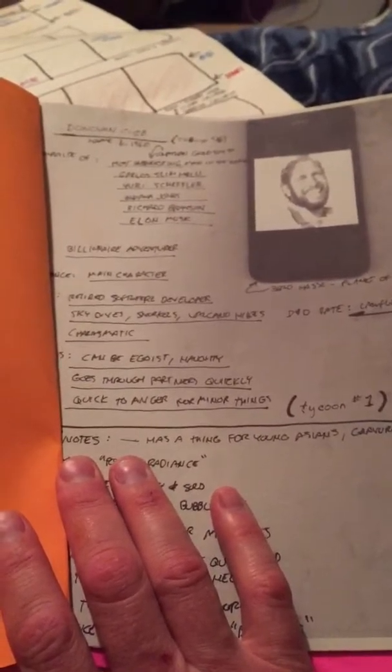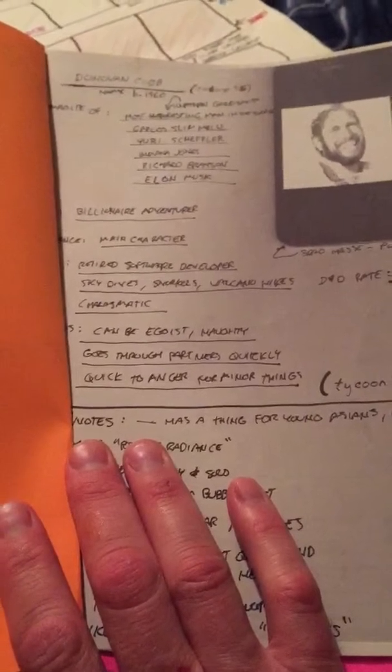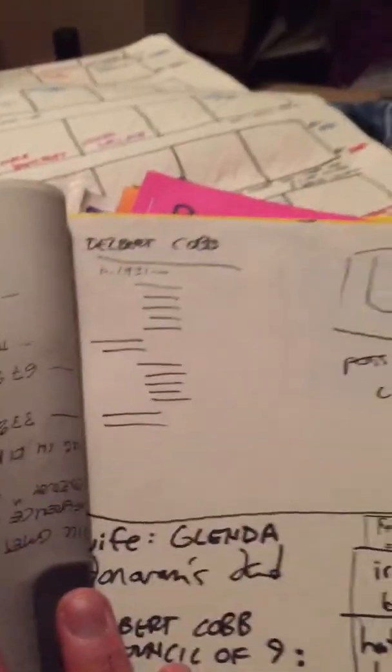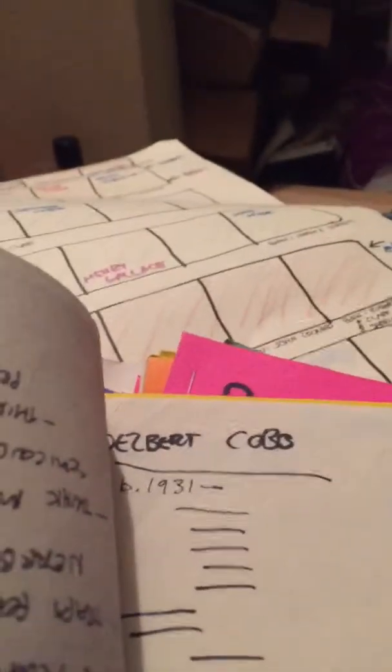Like if you have some online social media, you have an avatar. It's not necessarily the character, but someone that just reminds you of the character you want to have. This is the Cobb family. See that? They've got their history, when they're born, etc.